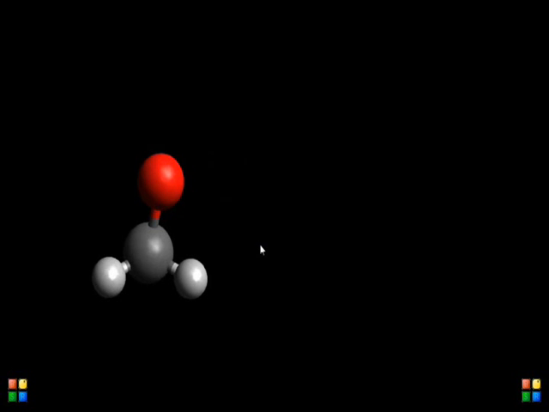But if you were to rotate this molecule 120 or 240 degrees, you will still get an eclipsed conformation, but it will be more stable than the 0 degrees eclipsed conformation. So for example, if you were to rotate this methyl group 120 degrees, you would still get an eclipsed conformation.